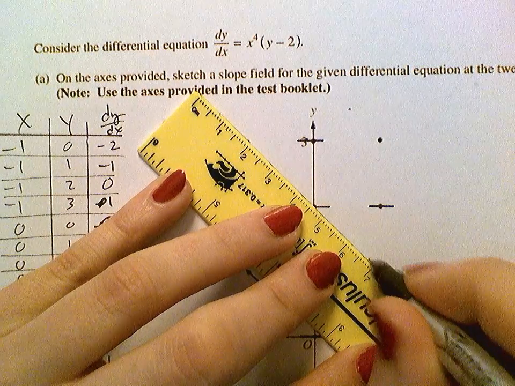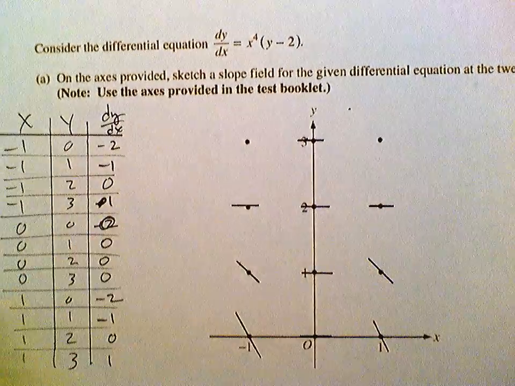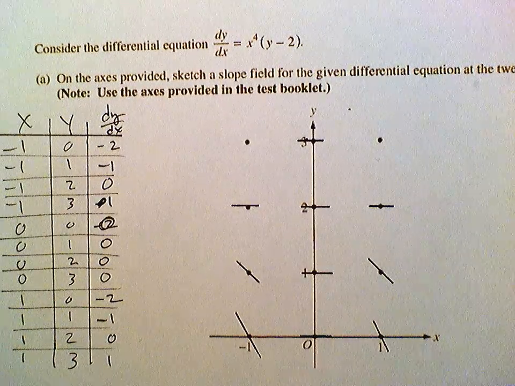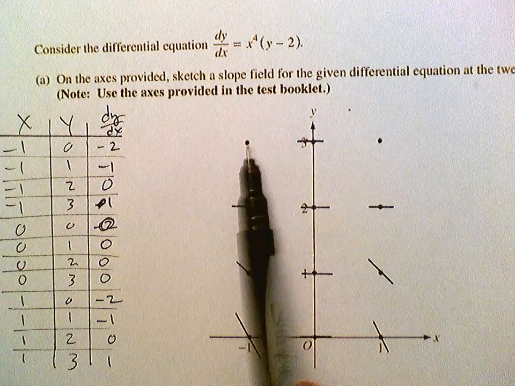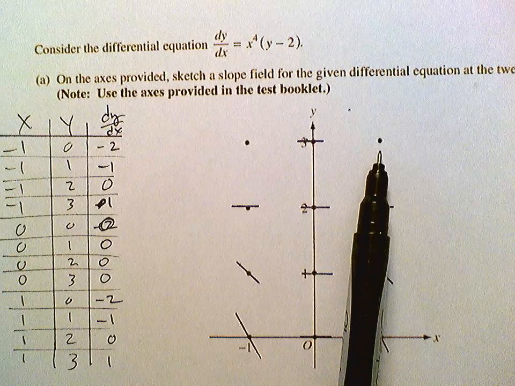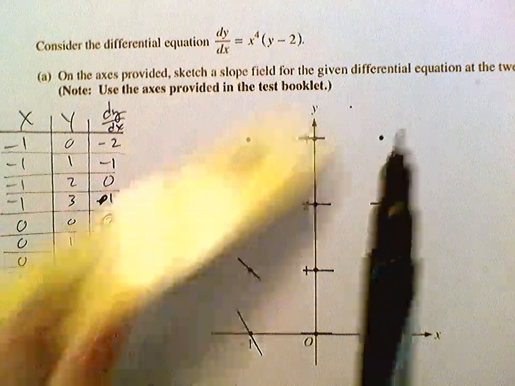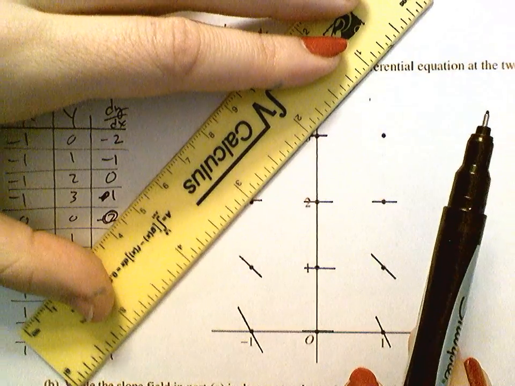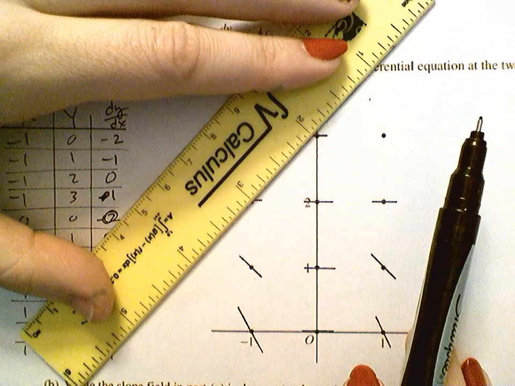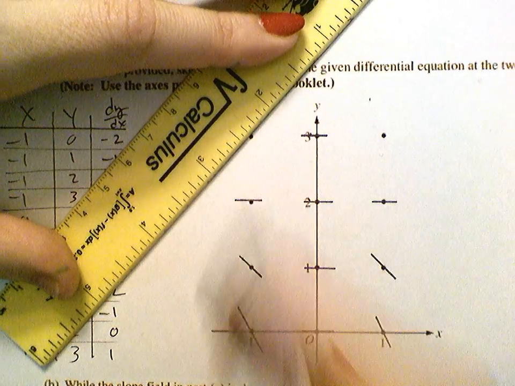You could do this however you want, guys. It's easier for me to take care of the slopes that are the same at the same time. And now I only have these two left, and the slope for those is +1.